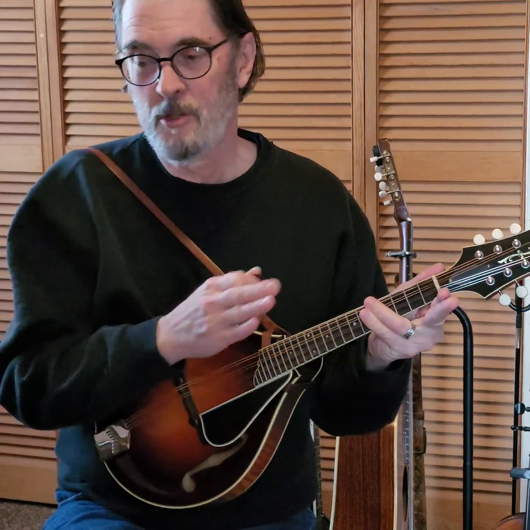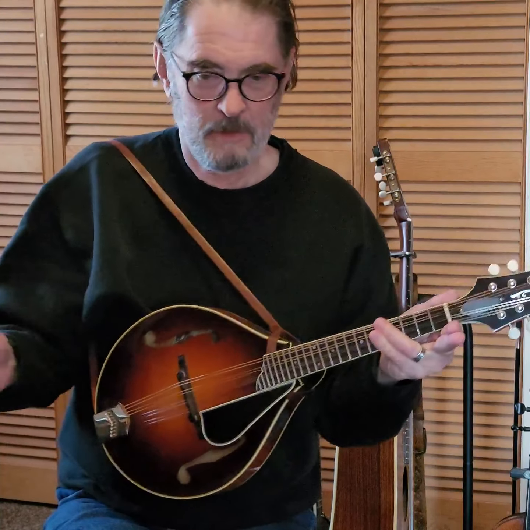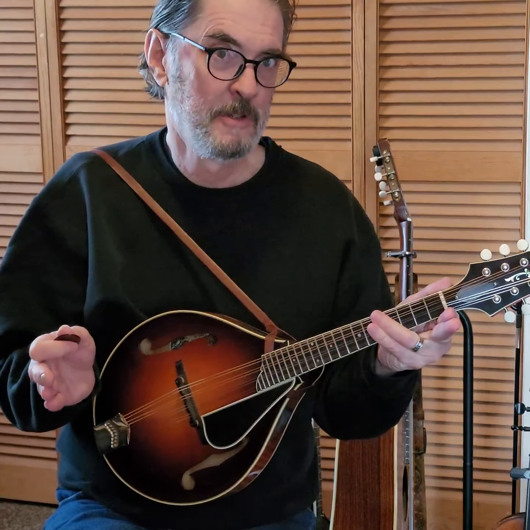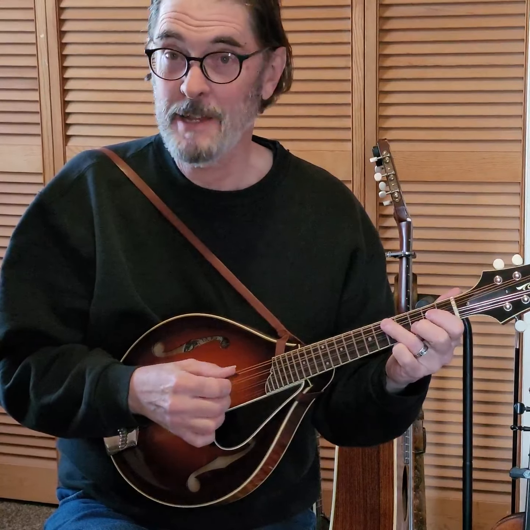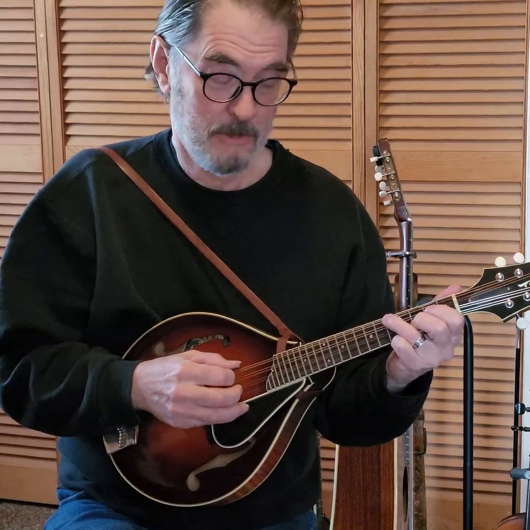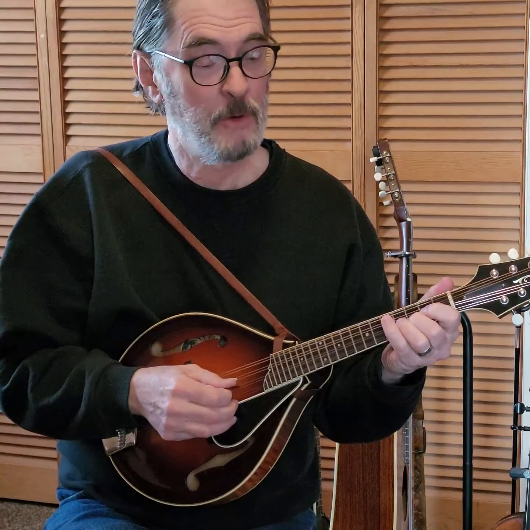So here's how you figure it out. You're going to keep those intervals the same: whole step, half step, whole step, half step, the same way. But now, whichever way we go, we're going to shift where we start and end. So when we start on C and end on C, it's the major scale or Ionian mode.